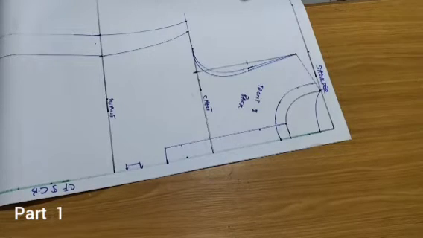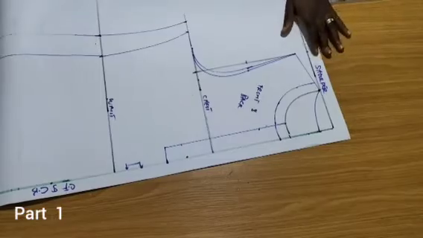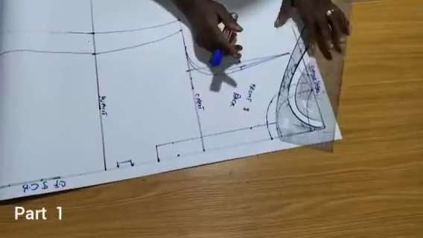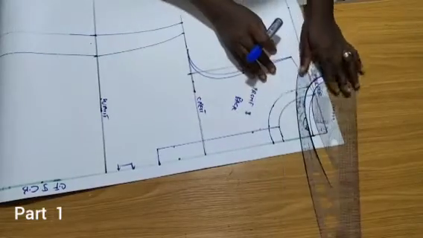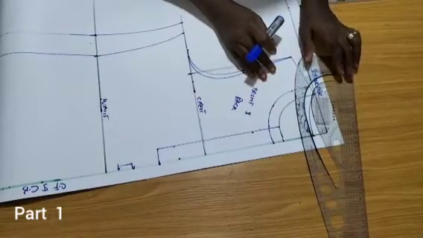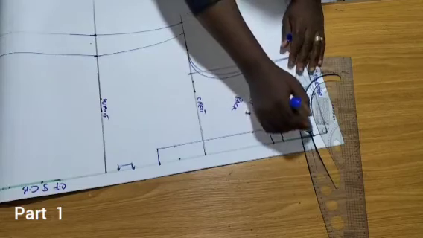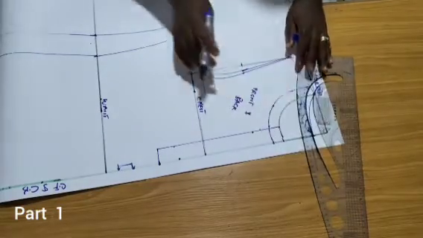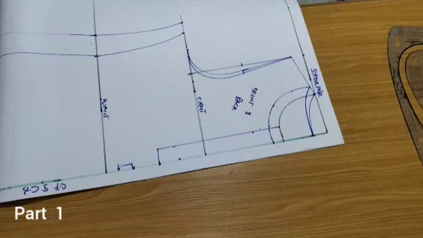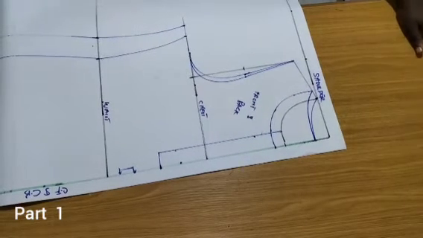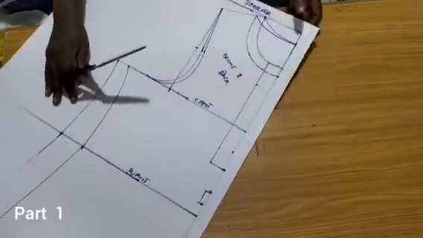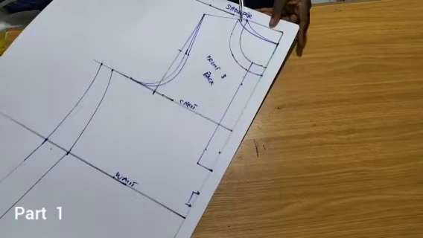For the back neckline, all I'm going to do is to connect it back. The back remains the same. As I've moved, I'm going to just extend what I have on the neckline, as you can see right there. All right, so that is it, and we are done with this particular dress. So I'm going to cut what I have on my pattern and we'll proceed.